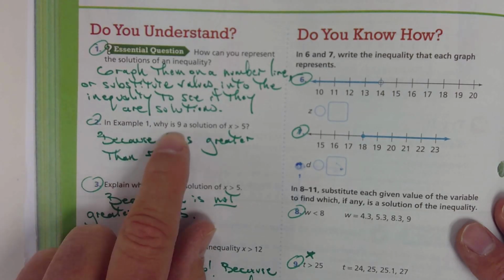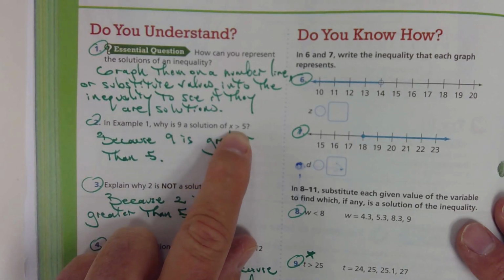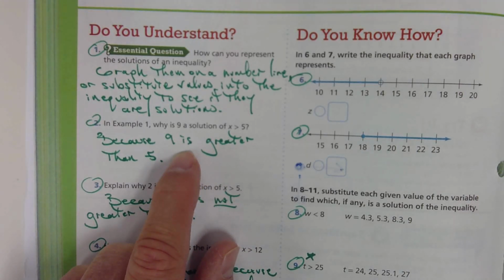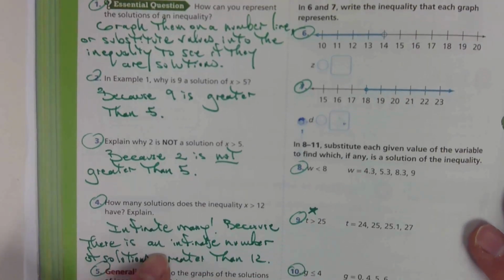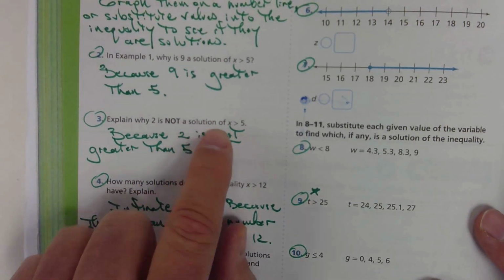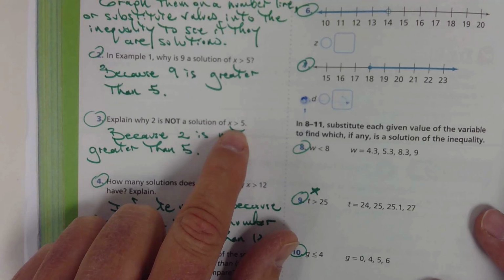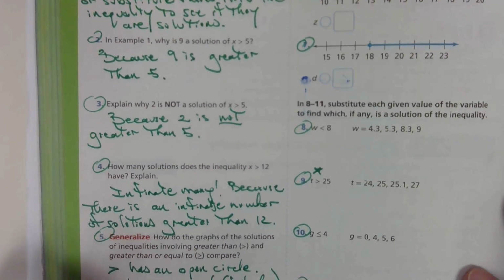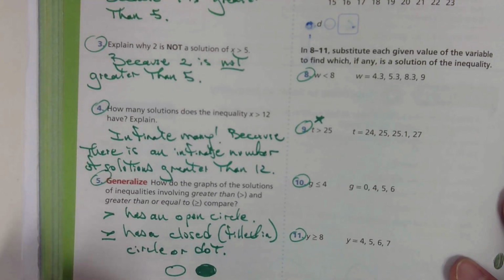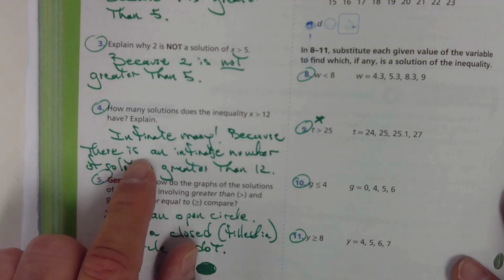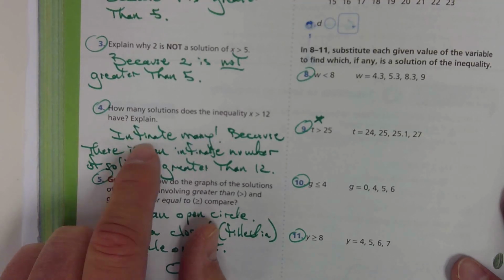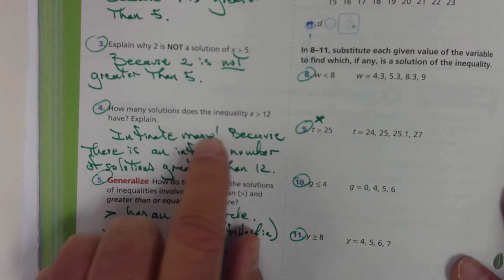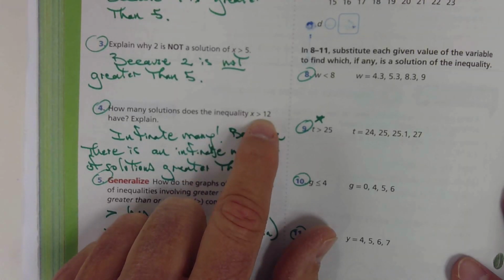Number 2, in example 1, why is 9 a solution of x is greater than 5? It's a solution because 9 is greater than 5, so that's a solution. Number 3, explain why 2 is not a solution of x is greater than 5. Well, because 2 is not greater than 5. Number 4, how many solutions does the inequality x is greater than 12 have? And it says to explain. Well, there's an infinite number of solutions, or infinitely many, because there's a whole lot of numbers greater than 12.